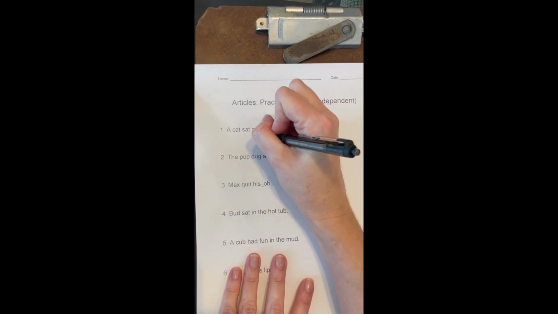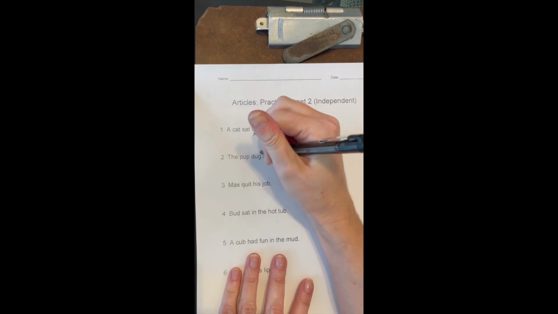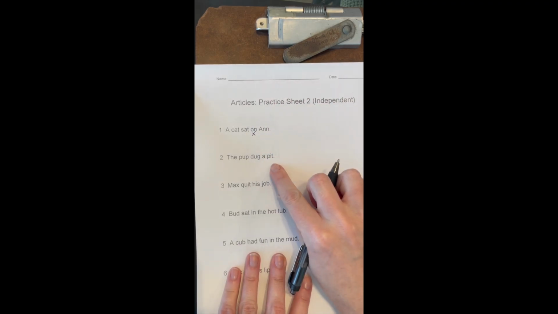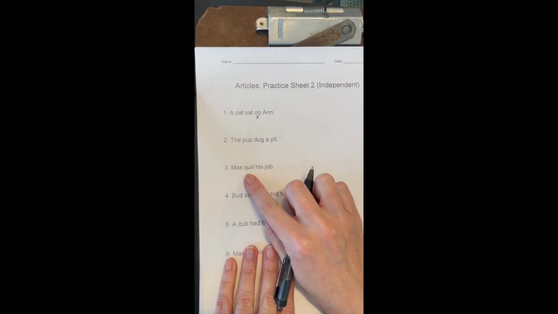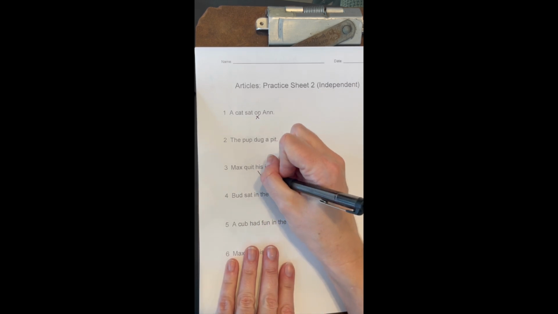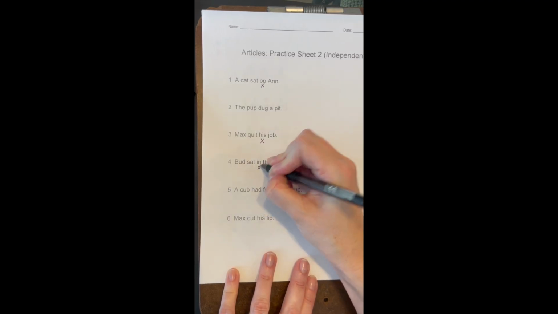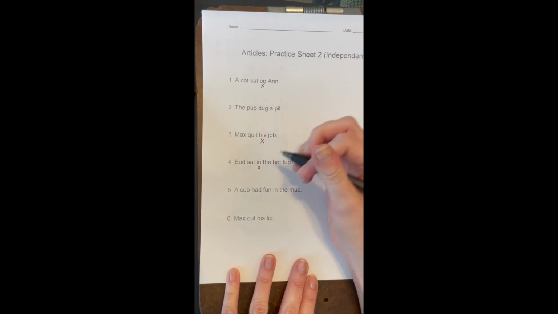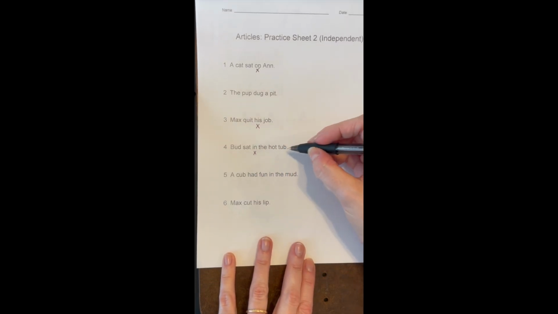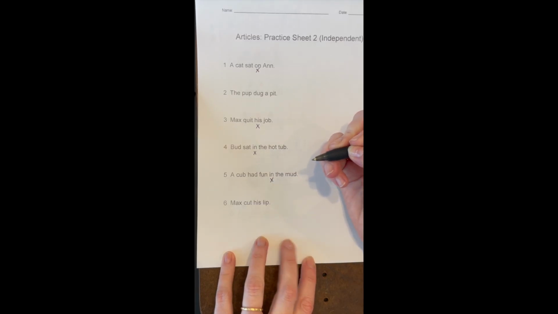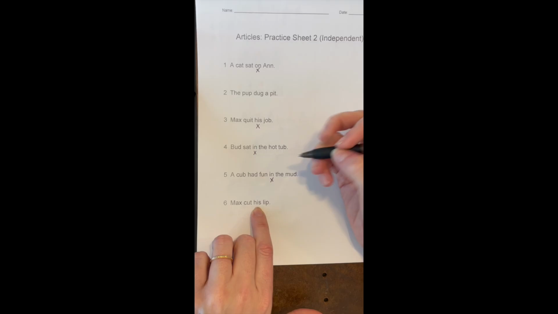You won't need to label on. This one, you'll label all of them. Number 3, I'm not going to have you label his. You don't have to label in on number 4. Number 5, you don't have to label in. And number 6, you don't have to label it.